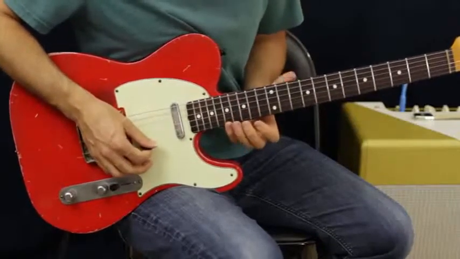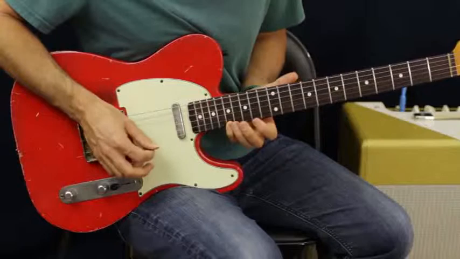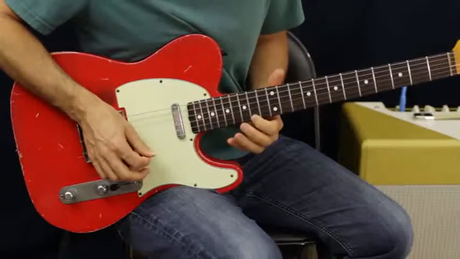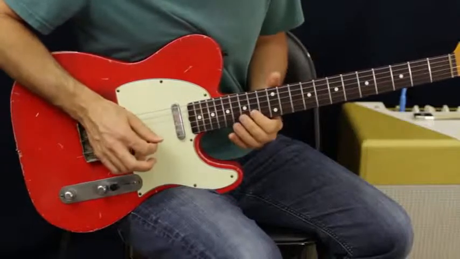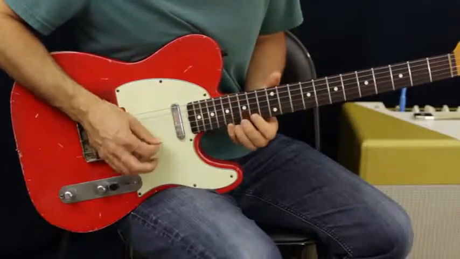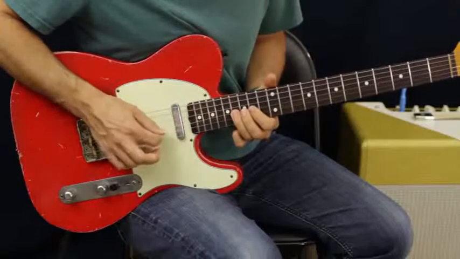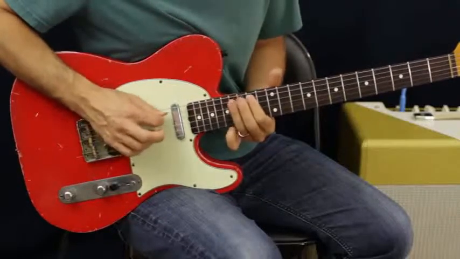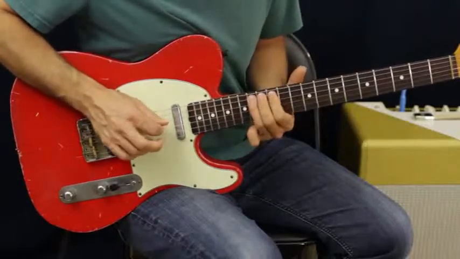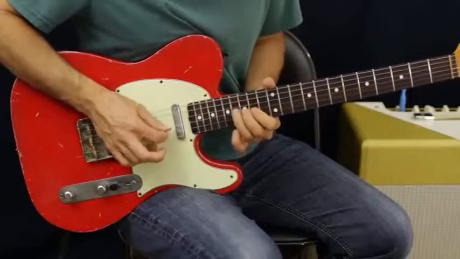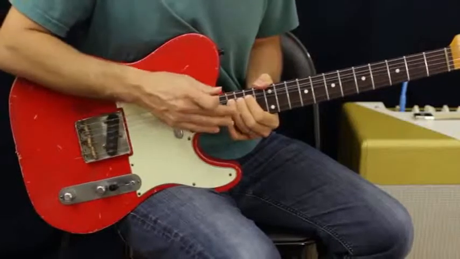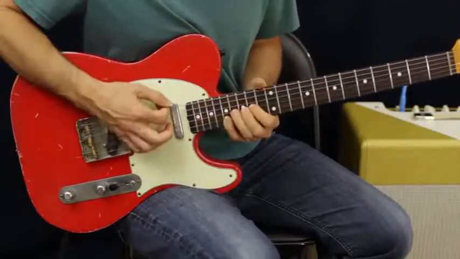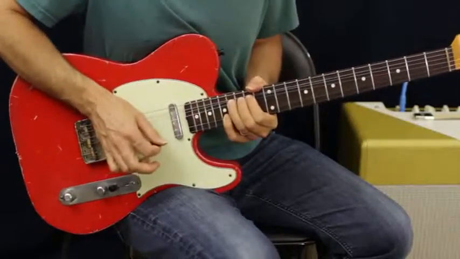So what I did was I went 17 to 14, and then I went 15 to 14, and then I went straight down the A major pentatonic scale. And then busted right back into that riff right before I resolved to A. So it leads us right into A.